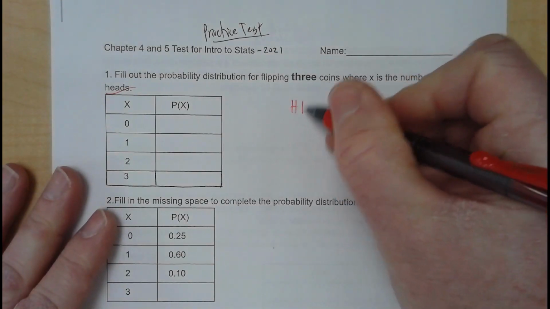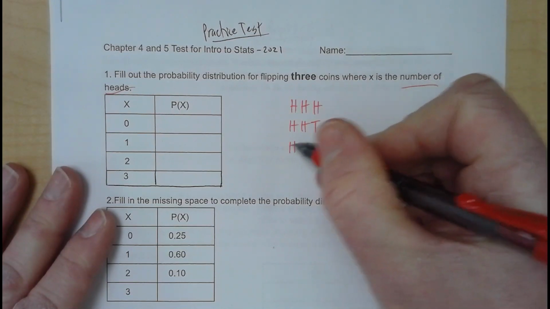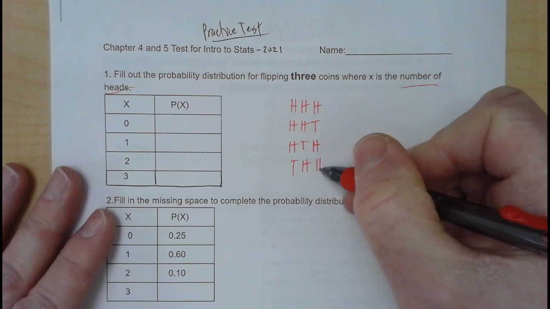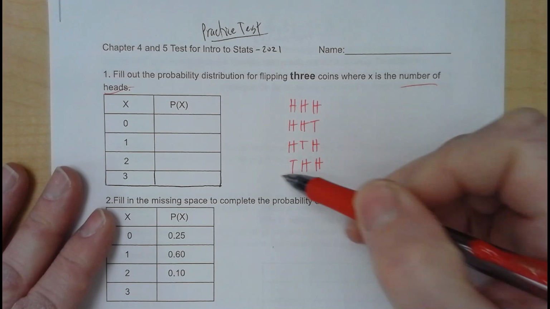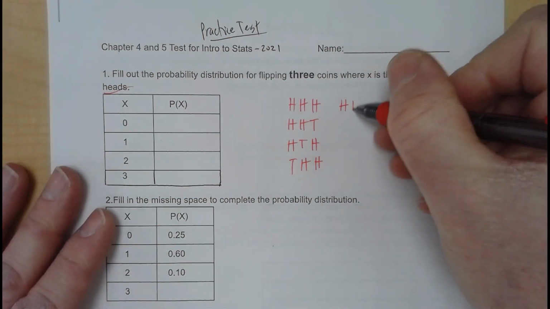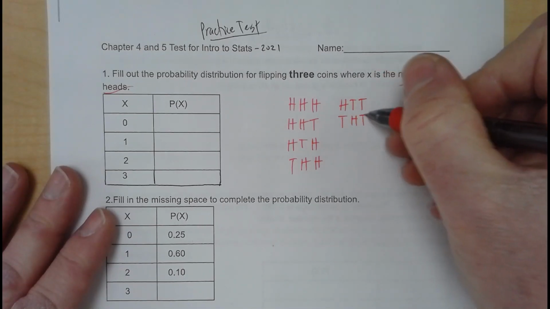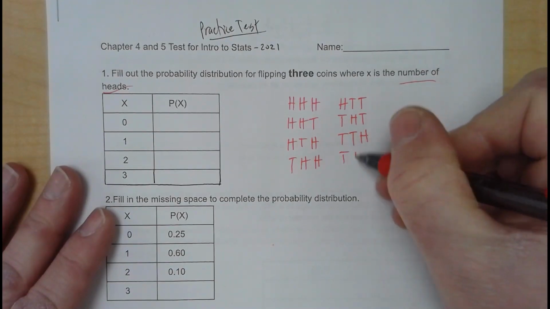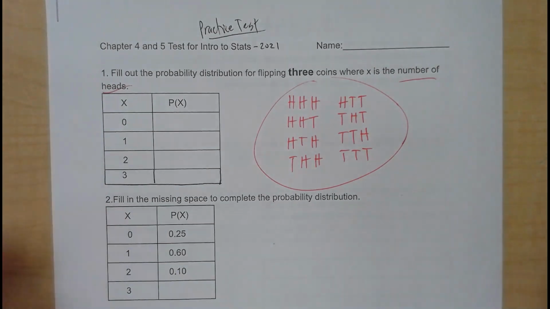So it could be heads, heads, heads; heads, heads, tails; heads, tails, heads; tails, heads, heads. Okay, so I got 3 heads, 2, and now I have to go to 1. So it'd be heads, tails, tails; tails, heads, tails; and tails, tails, heads. And then of course 1, 2, 3 tails. So that's the complete sample space for this situation.